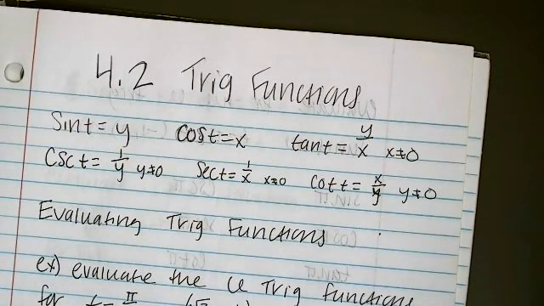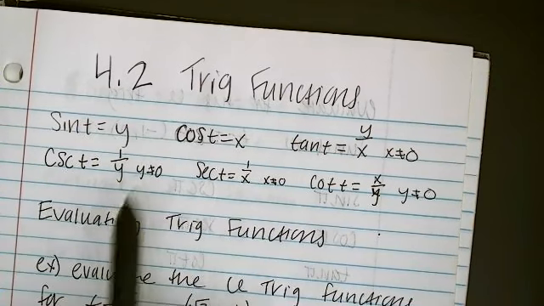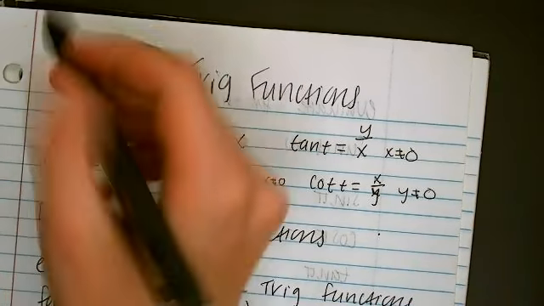All right, hi guys, here is 4.2. The title of 4.2 is trig functions. So obviously, you can already tell everything in chapter 4 is going to be trig functions, but this one is specifically evaluating trig functions.